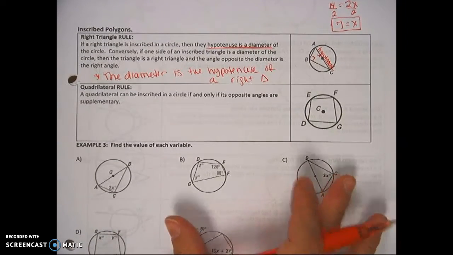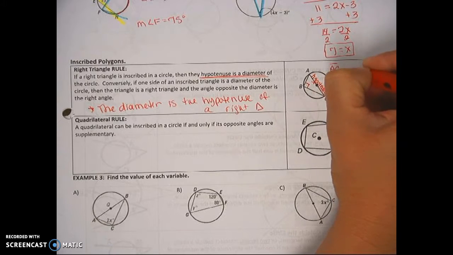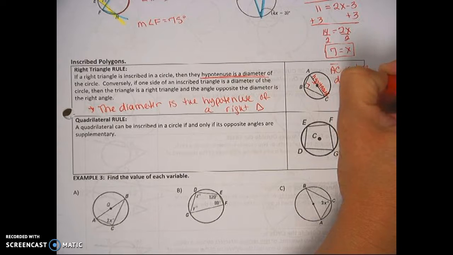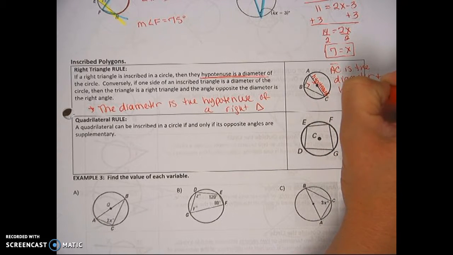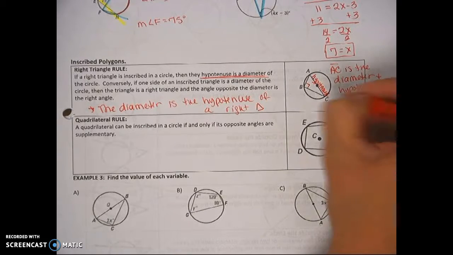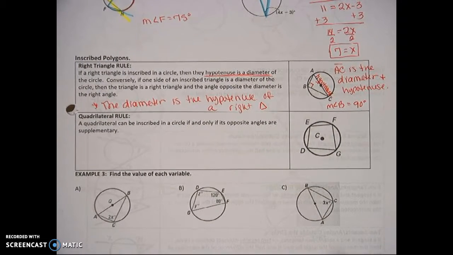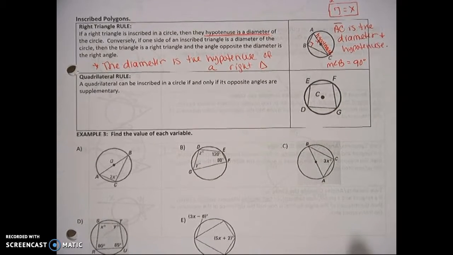The quadrilateral rule, let me finish this first. AC is the diameter and hypotenuse. And then angle B, that measure, is equal to 90 degrees. That's, again, basically what that rule says, that if you have a right triangle, the hypotenuse is the diameter, the angle opposite is the 90-degree angle.